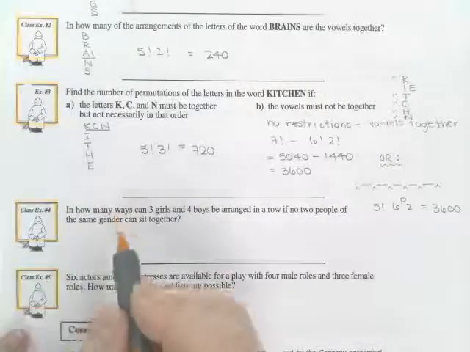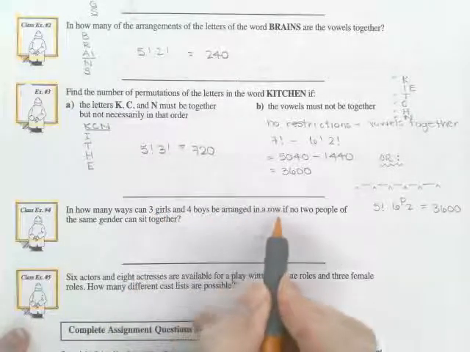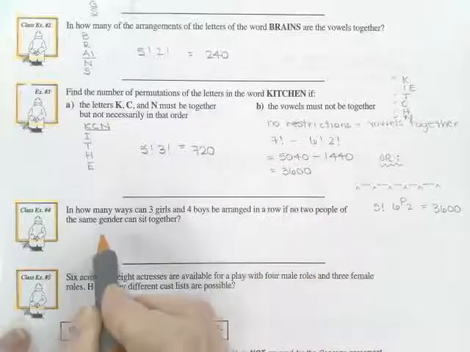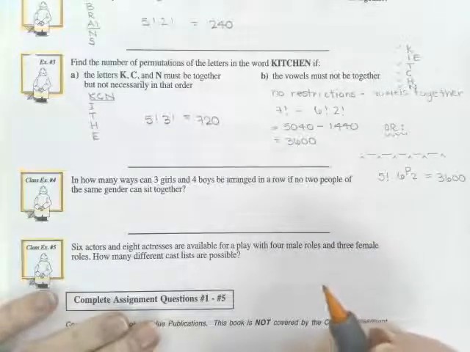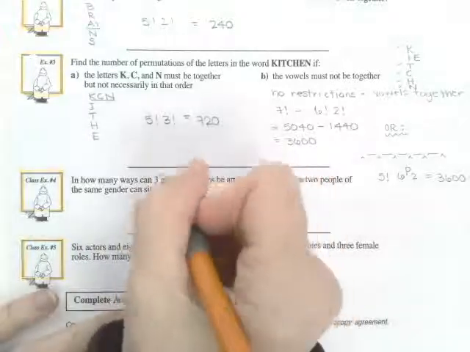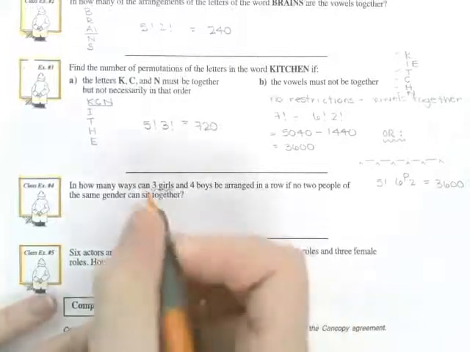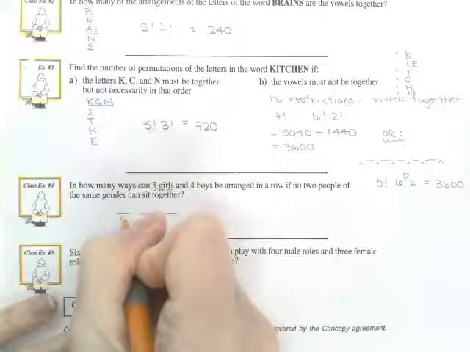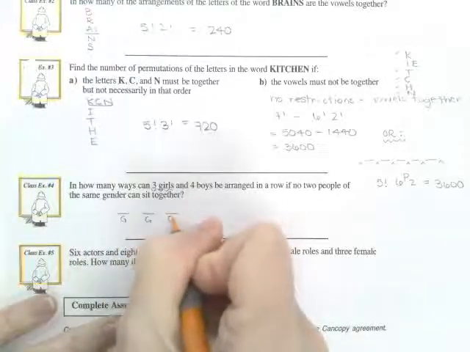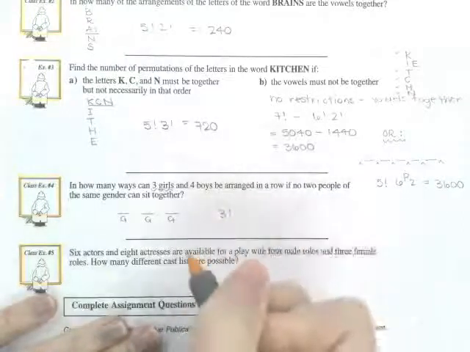Here we go. In how many ways can 3 girls and 4 boys be arranged in a row if no 2 people of the same gender can sit together? Let's seat the smallest number first. So if we seat our girls first, we've got girl, girl, girl. So that's going to be 3 factorial ways of arranging the girls.